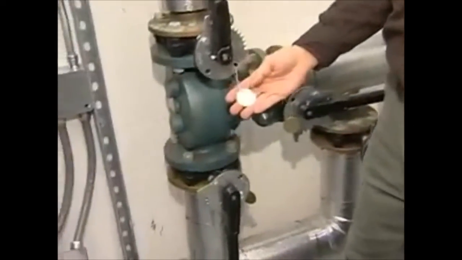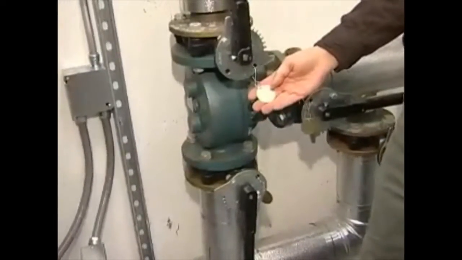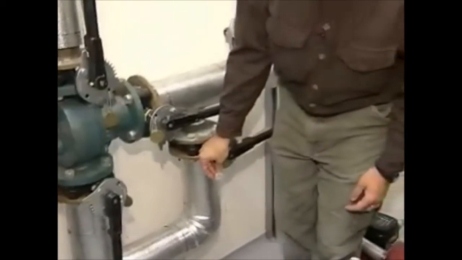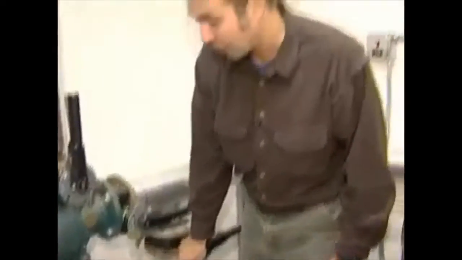These valves have small tags on them. The NO tags indicate a valve that is normally open. And then here we have an NC tag that indicates that the valve is normally closed. So it's really important in the piping system to become familiar with the valves and their function.